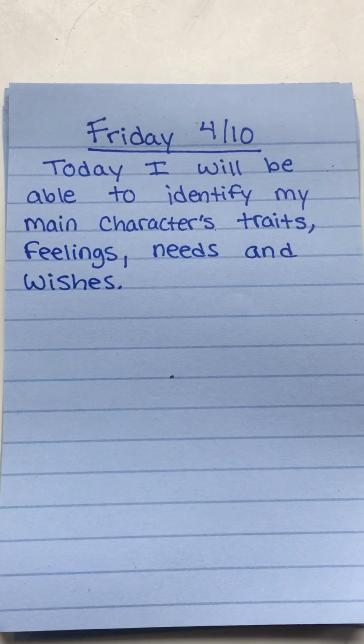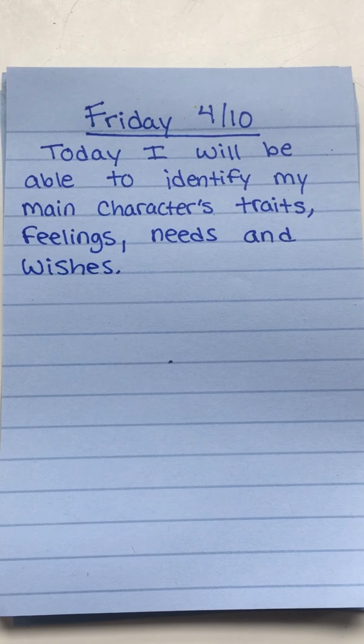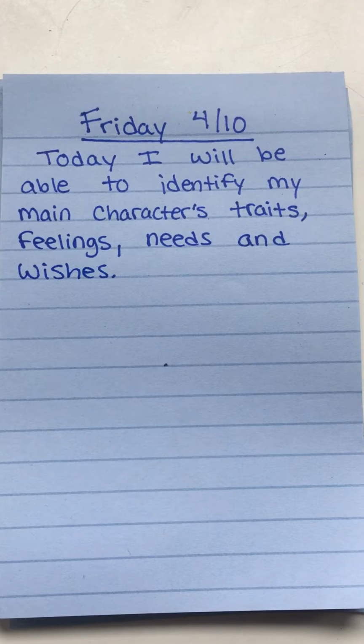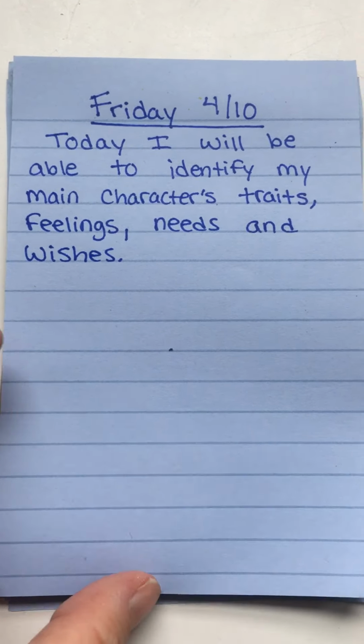Today your goal is to identify your main character's traits, feelings, needs, and wishes. You're thinking about the main character in the fairy tale that you plan to adapt. I'll give you an example of my main character.